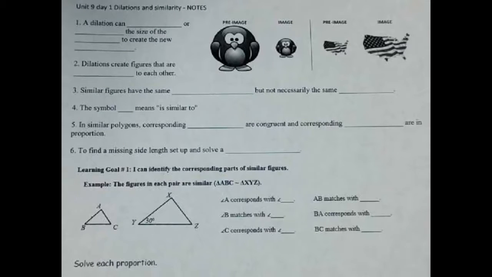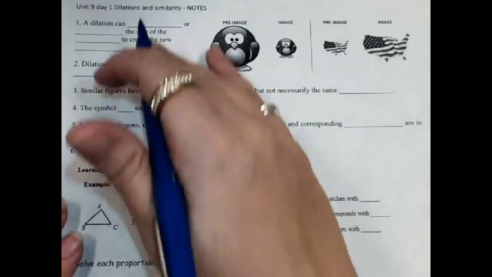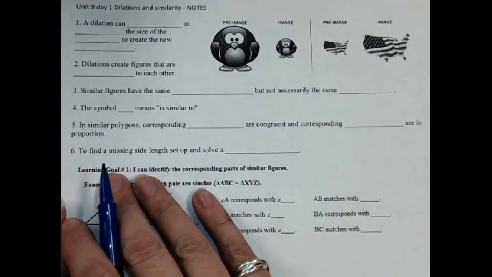Okay, this is day 1 of Unit 9, and this first day is going to be a lot of review stuff of things you already know, but you do want to pay special attention because there are a number of things on here that are a tiny, tiny bit tricky. If you're not paying attention and being careful, you're going to get those wrong. So these first things I put on here are just some reminders.